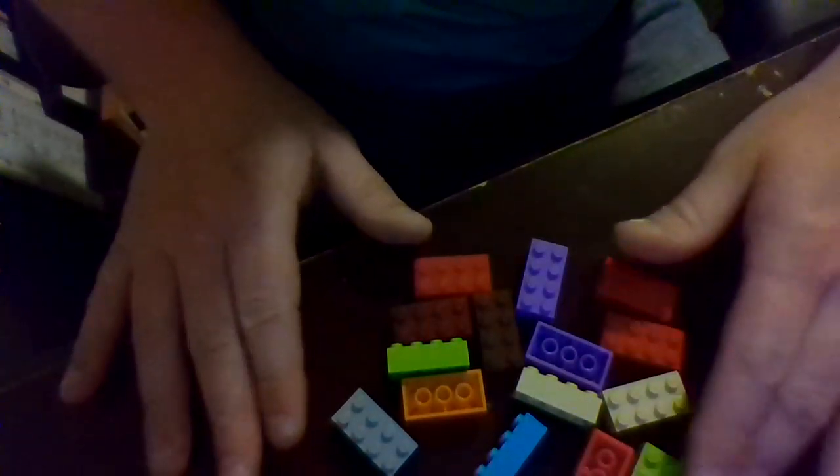Alright. So let's find 16 Legos first off. The easiest way, I think, to find 16 Legos, since we know we have 20, is we put all 20 and we subtract 4. So now we have 16 Legos. And we need them to be in 4 groups because our problem was 16 divided by 4.